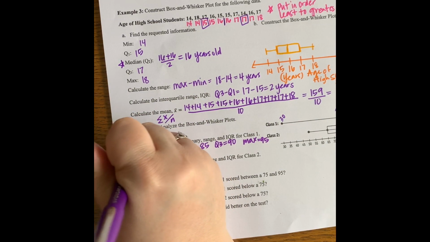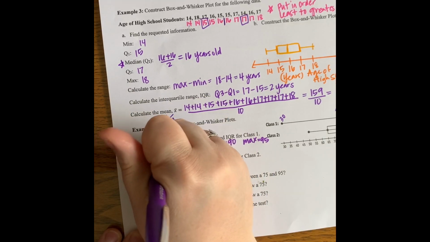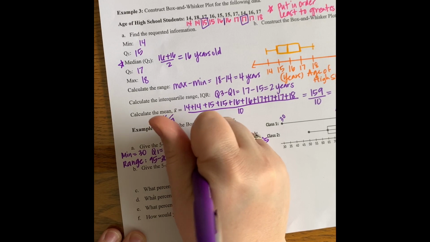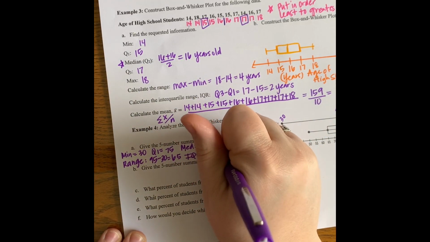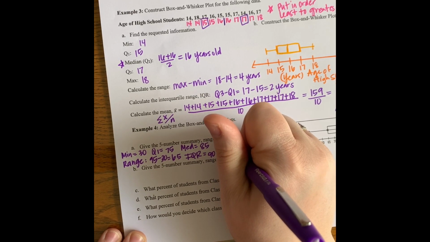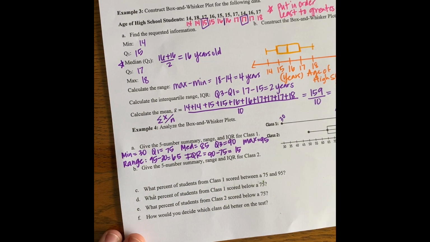For the range, you would just need to subtract max minus min. 95 take away 30 is 65. And your IQR should be 90 take away 75, which is just 15. All right, 15. On the next one, we're going to do the same thing for class 2.